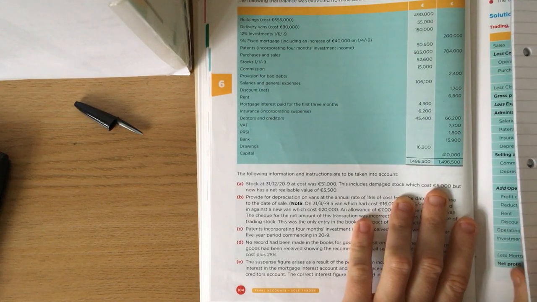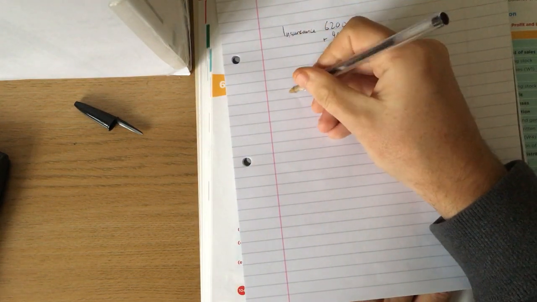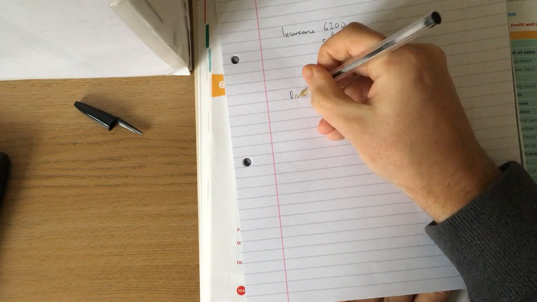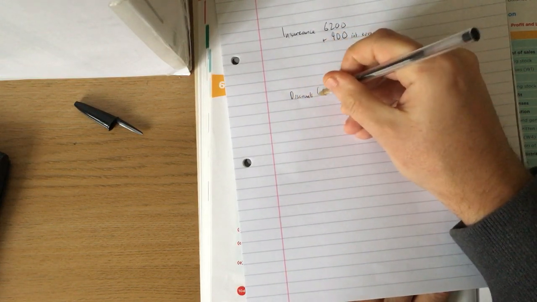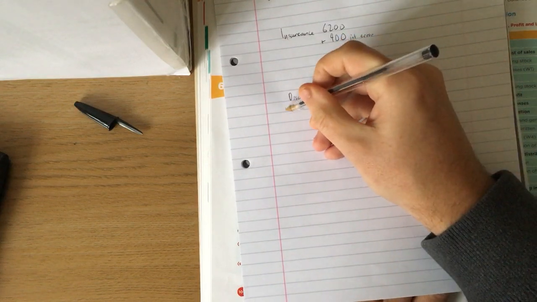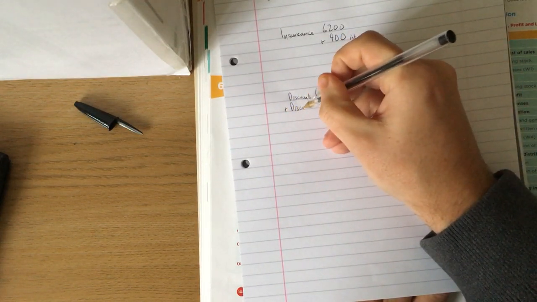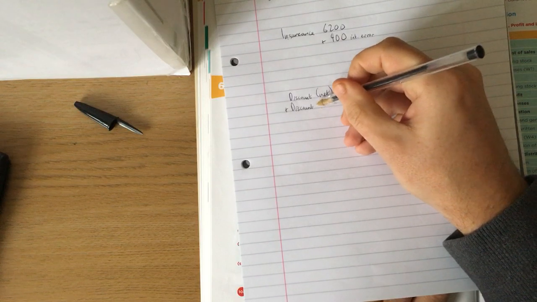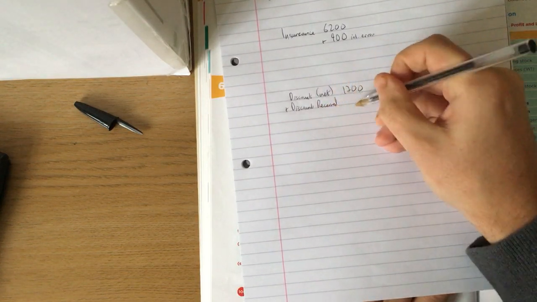So let's do that. Discount net per the trial balance is 1,700 plus a discount received that we haven't entered into this account of 400.